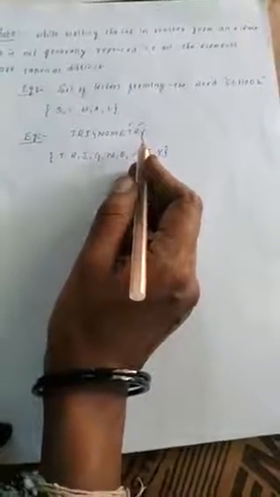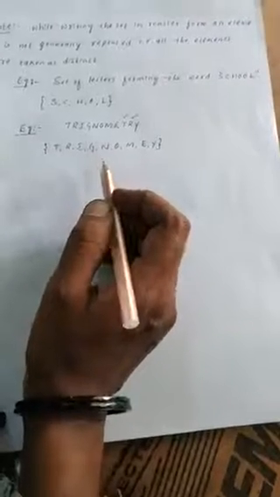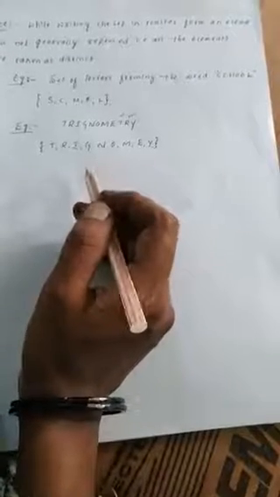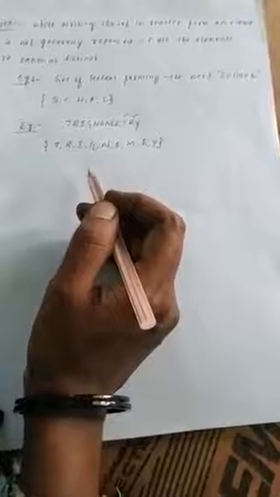Why? Because in this word T and R are repeated. While writing a roster form, be careful whether any element is repeated or not. If it is repeated, you write that letter only once.